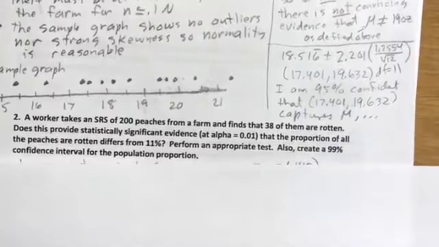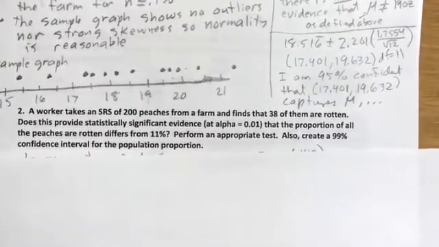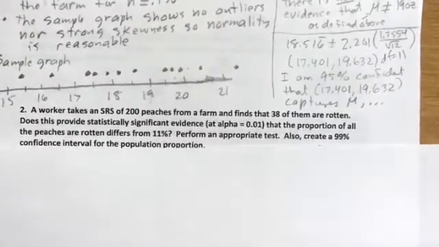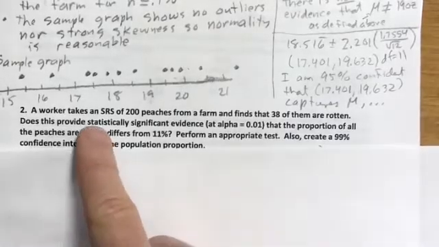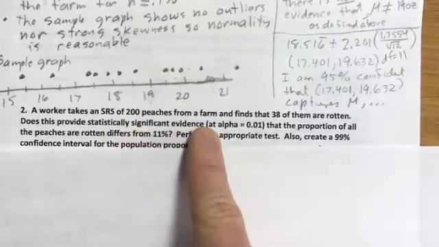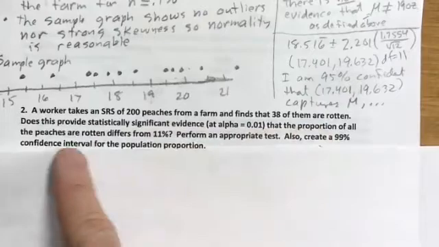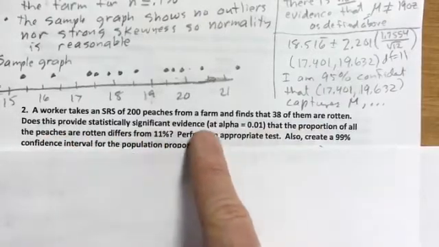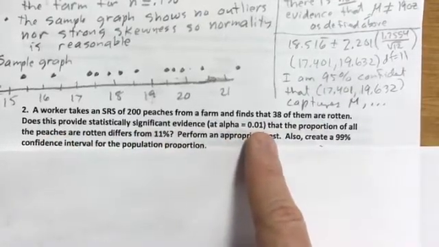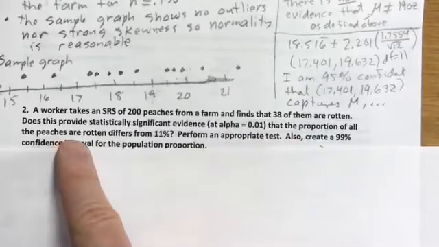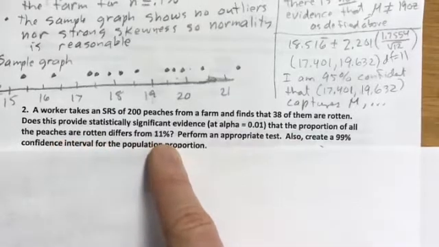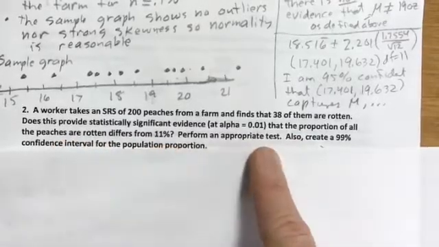So in regards to number 2, I'm not going to write all of these out this time. I'm going to kind of talk through them and show how you do them with your calculator. All right, so a worker takes a simple random sample of 200 peaches from a farm and finds that 38 are rotten. Does this provide statistically significant evidence at alpha is 0.01 that the proportion of all the peaches that are rotten differs from 11%? Okay, perform an appropriate test.